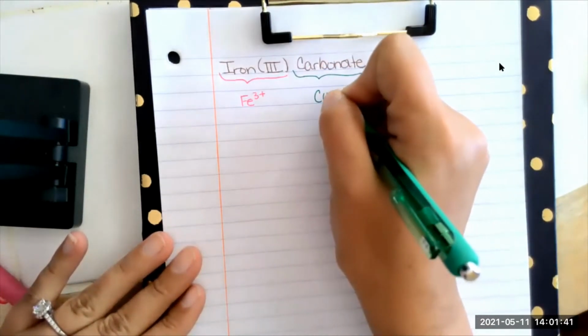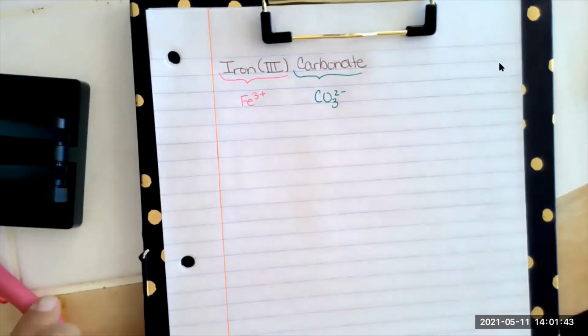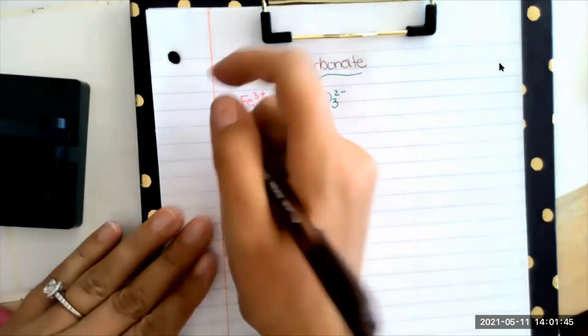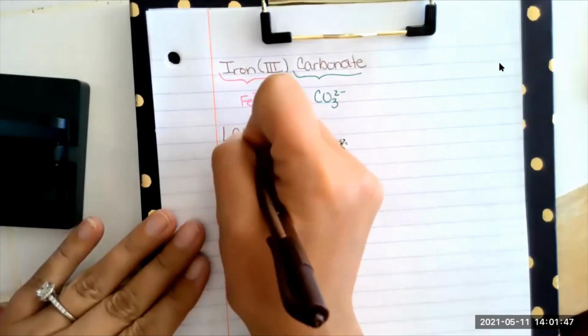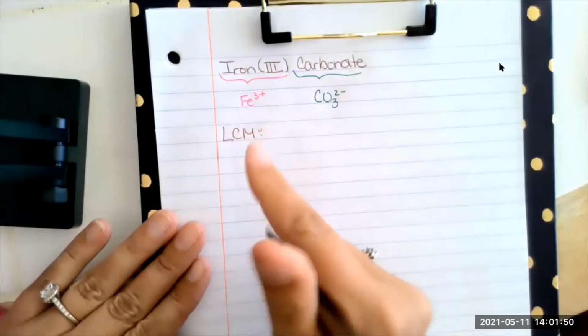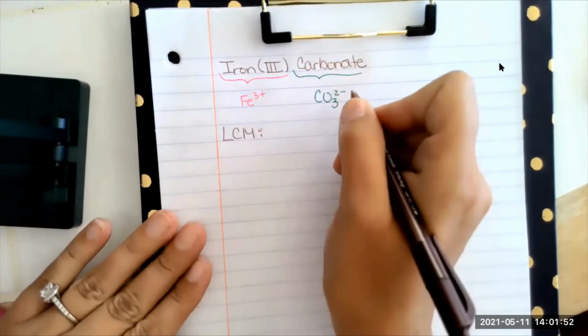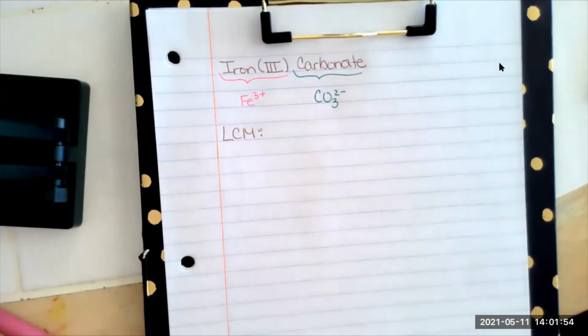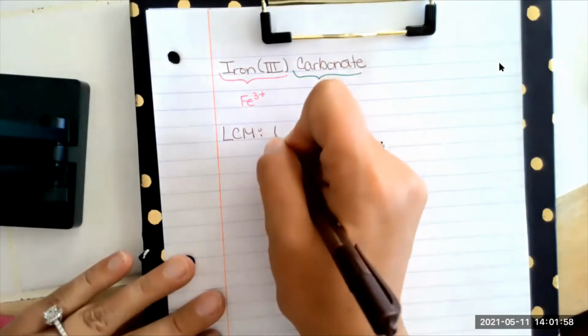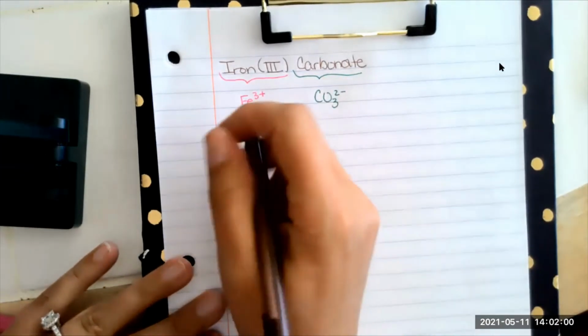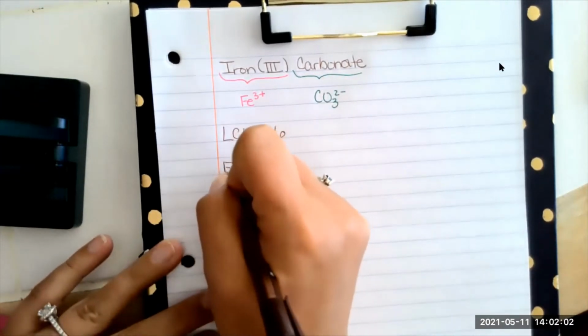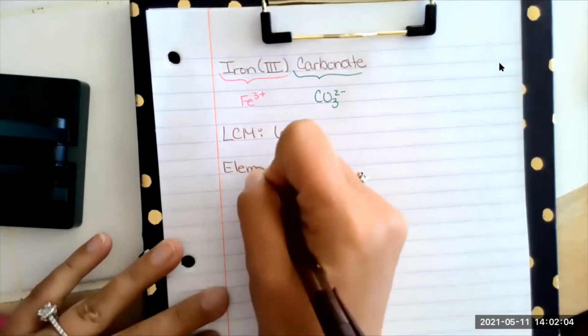We did the crisscross method before, so I'm going to show you the LCM method. So remember, you have to do LCM, and that's the lowest common multiple between 3 and 2, and that's the lowest number that they both go into as a whole number, and that's going to be 6. And then you can make your LCM table, which is going to be your element over here, or compound.